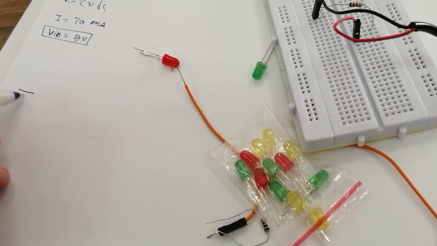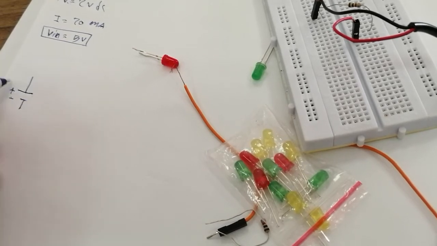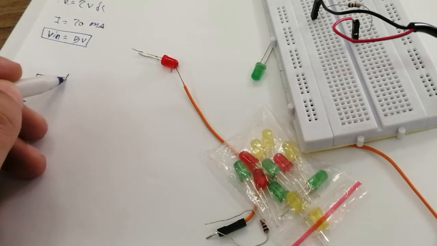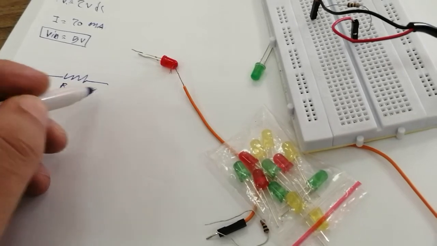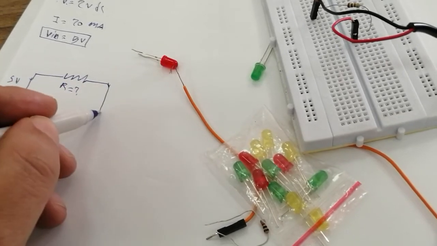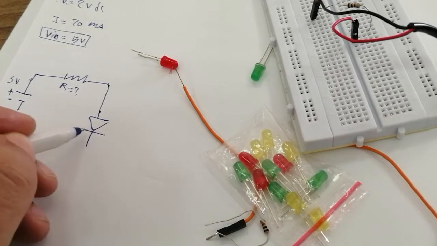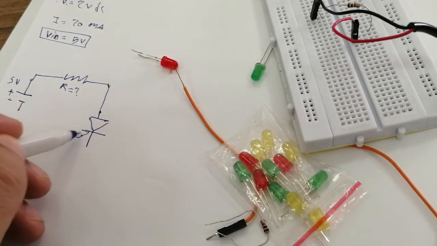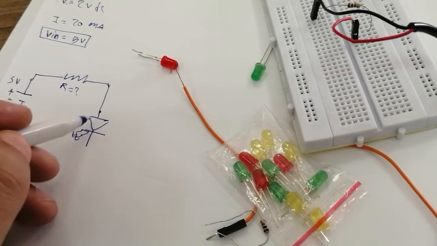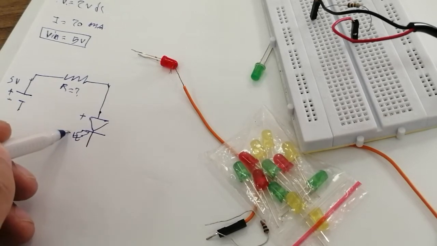This is the power supply, positive, negative, DC 5 volt. This is the resistor here, R, but I don't know this value. Here is the diode, LED, light emitting diode. This is the electrical symbol. This is the anode, this is the cathode.